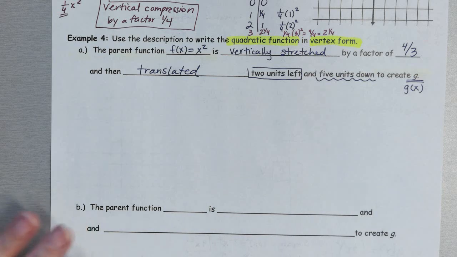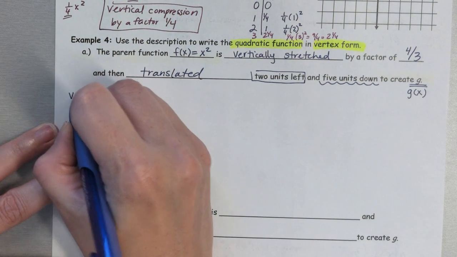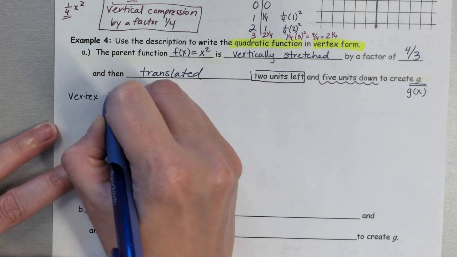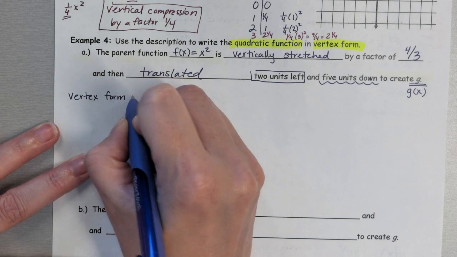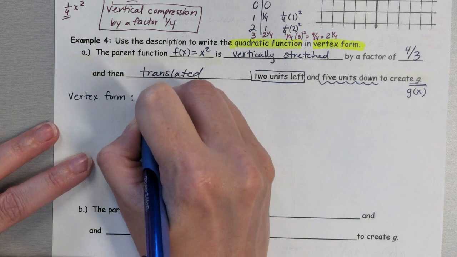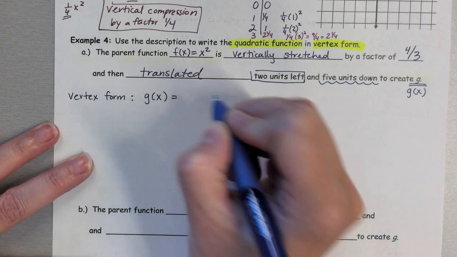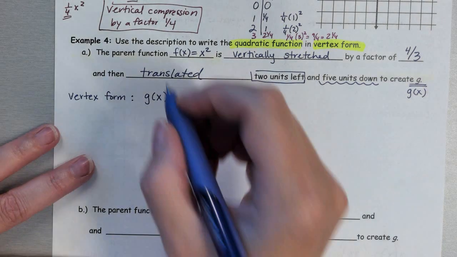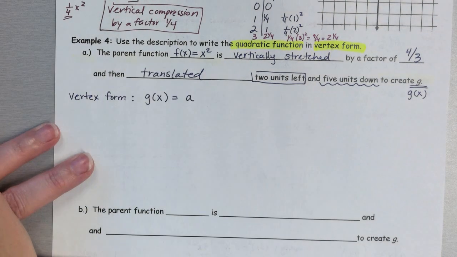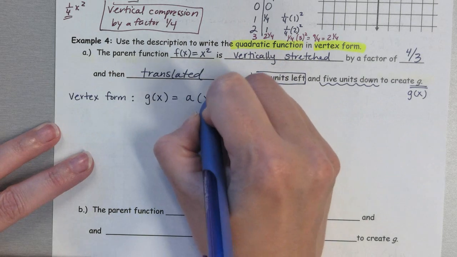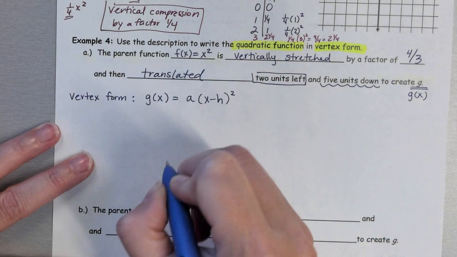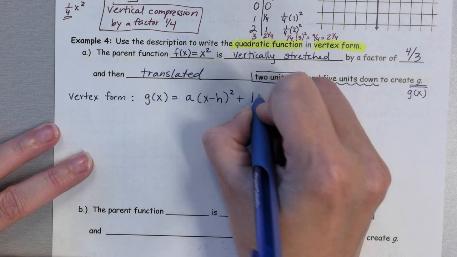So the first thing we're going to do is write out what vertex form is. This is something that we talked about yesterday, so we might need a quick refresher. So g of x equals a times the quantity x minus h squared plus k.